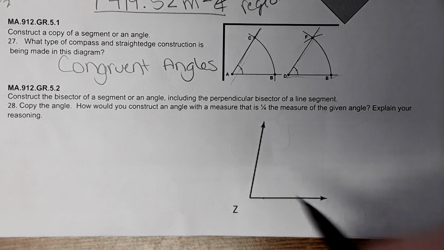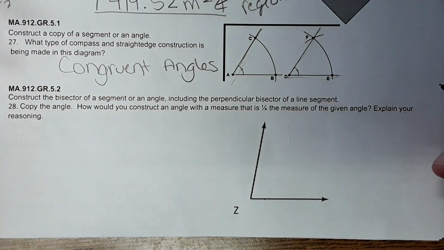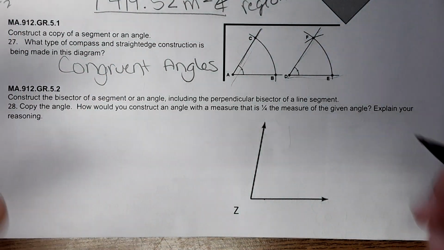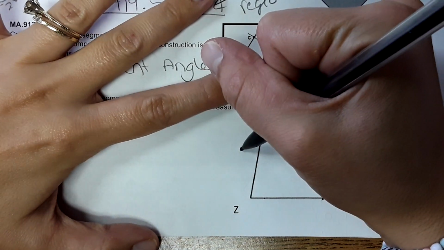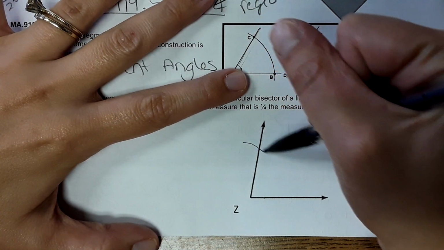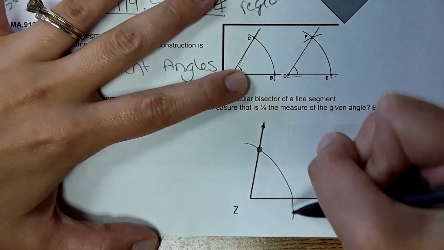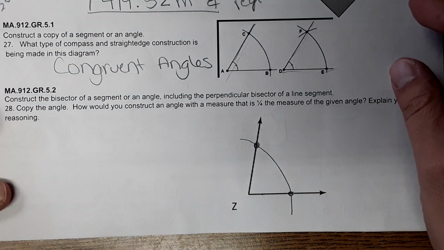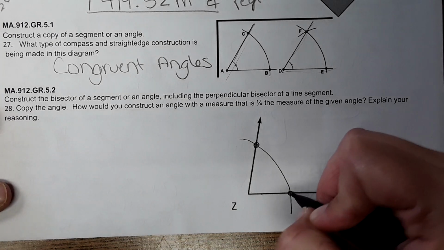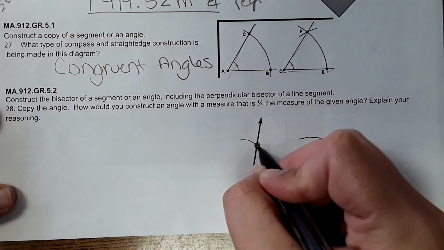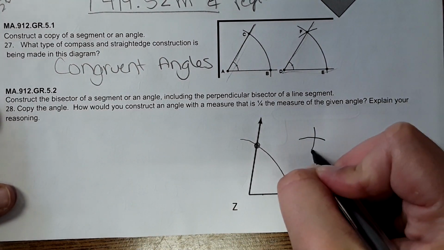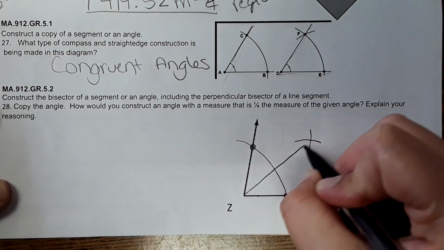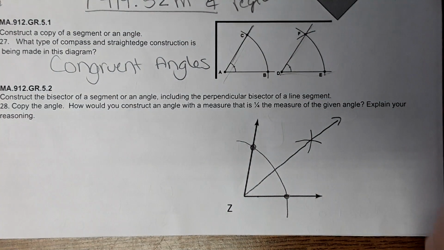Okay, to find one that's 1/4, we could bisect it to find 1/2 and then bisect it again to find 1/4. How this construction would look is you'd use the compass to make an arc like this. You won't actually have to use the compass, just understand the idea. And then from this, you'd put the compass here and make a mark, and from this point, make the same mark. So this would then bisect the angle into half.